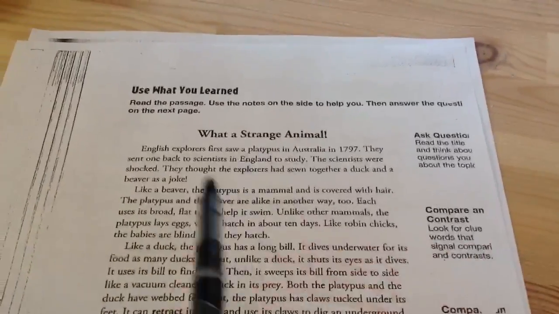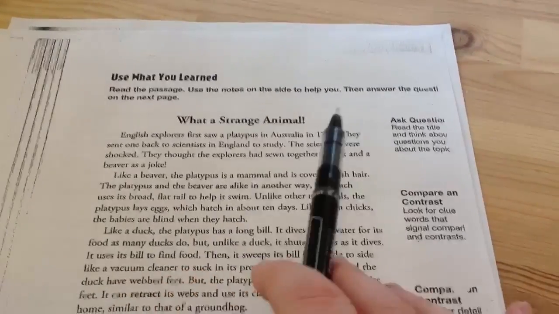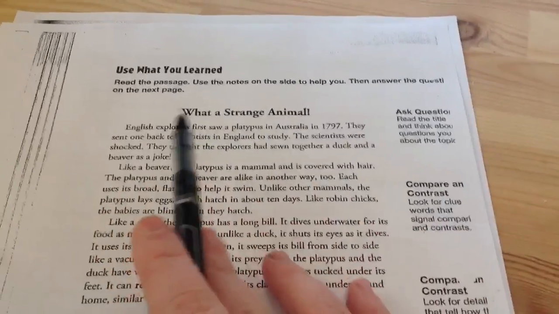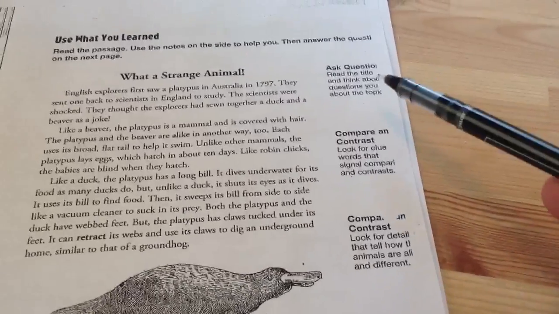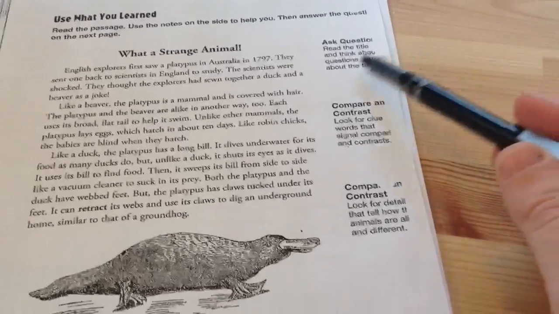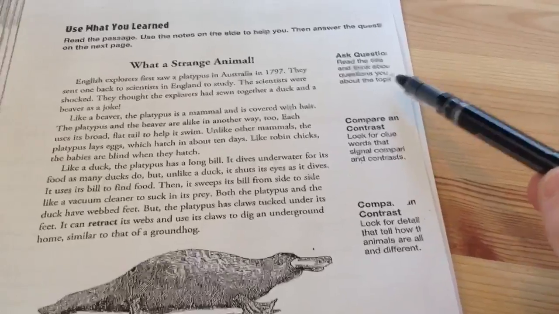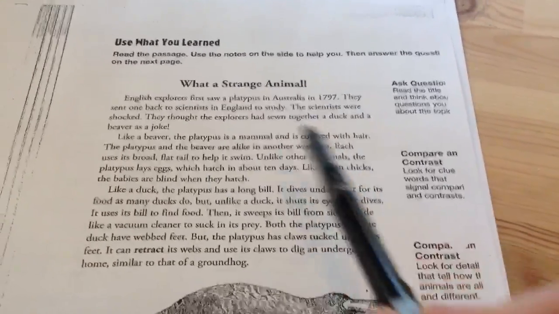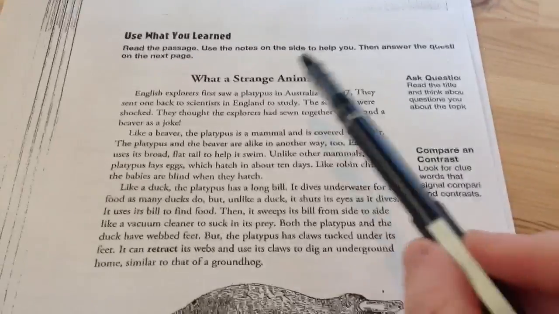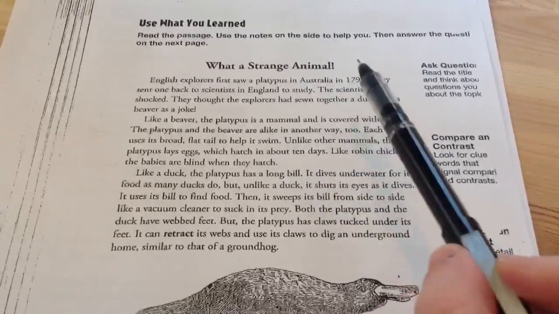Okay, it says use what you learned. Read the passage. Use the notes on the side to help you. Then answer the questions on the next page. So over here I see some notes. I see ask questions. It says read the title and think about questions about the topic. What a strange animal. The question I have is, what animal are they talking about that's so strange?